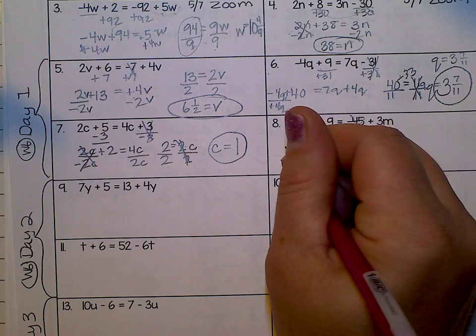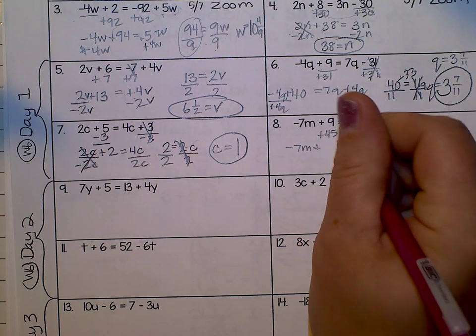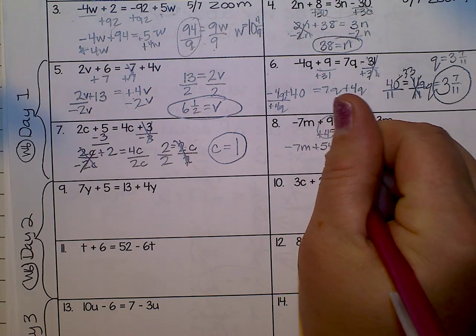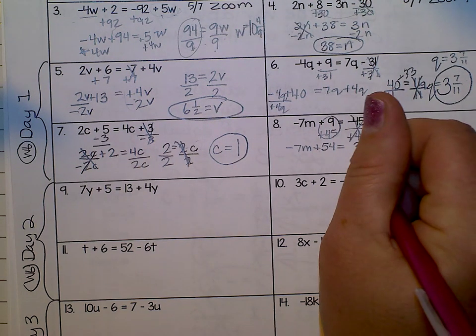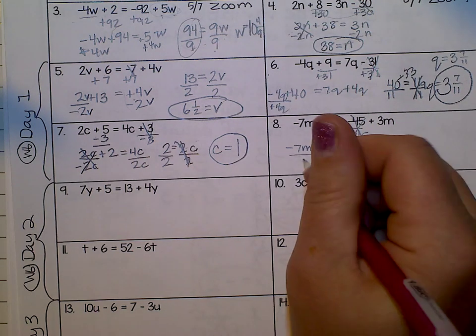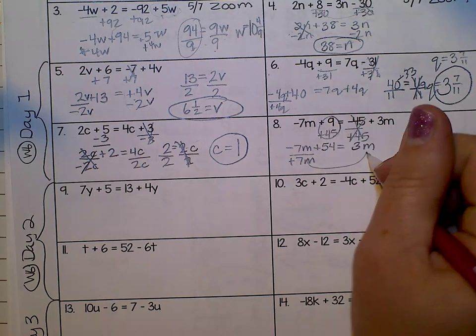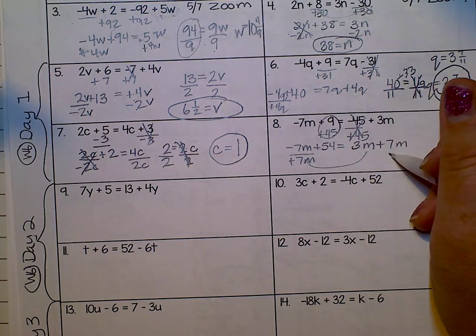So now we have negative 7m plus 54 equals 3m. So now we need to get rid of this 7m, combine like terms. 3 and 7 is 10.